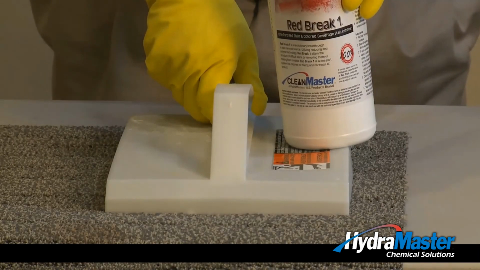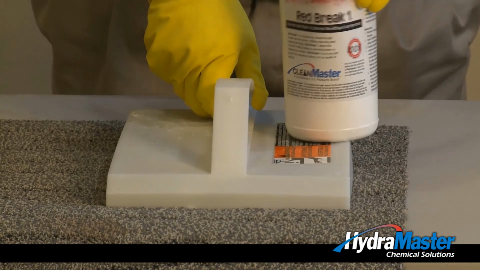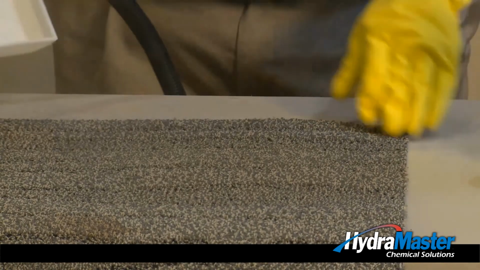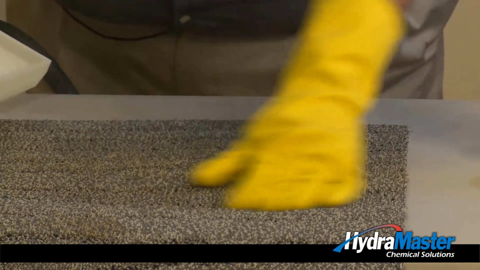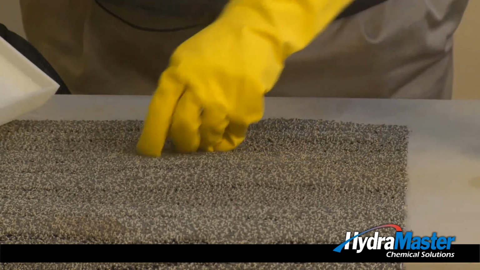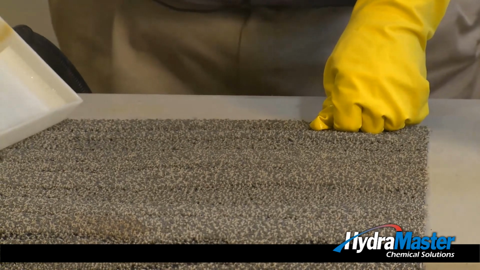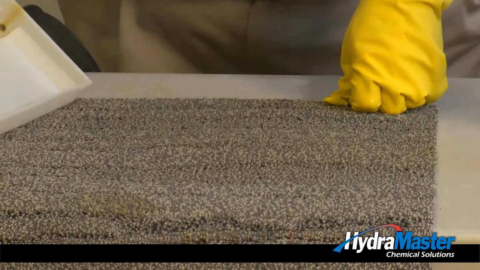Okay, it's been 2 minutes. We need to check and see how we're coming along. So we lift our steamer up, we check the area, and as you can see, we have effectively removed the remaining red material from the stain. We've eliminated the stain.